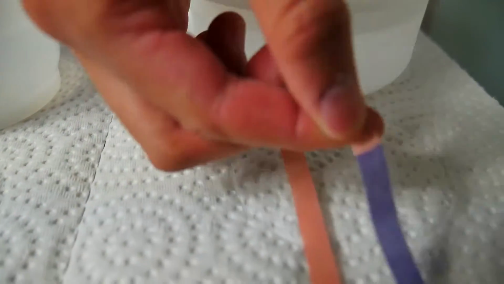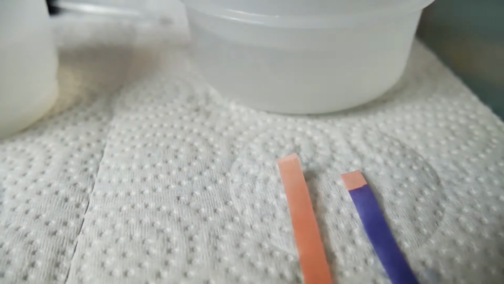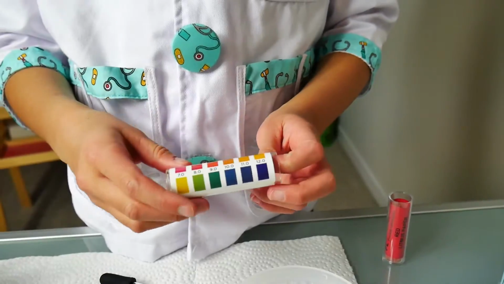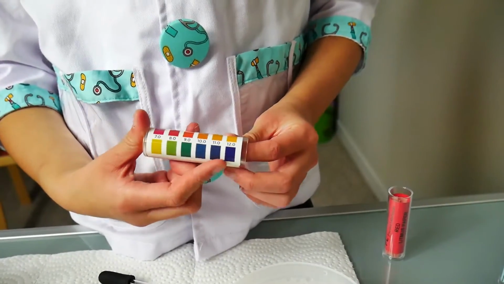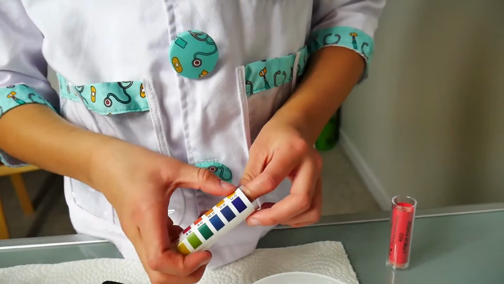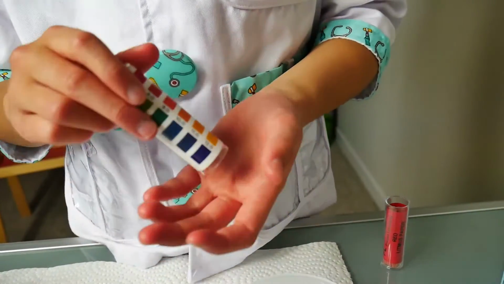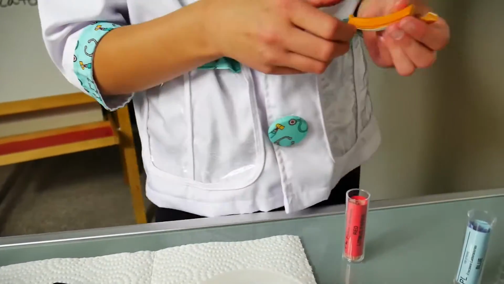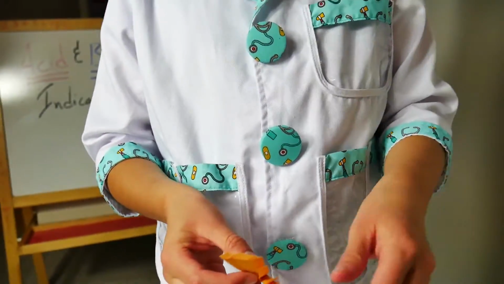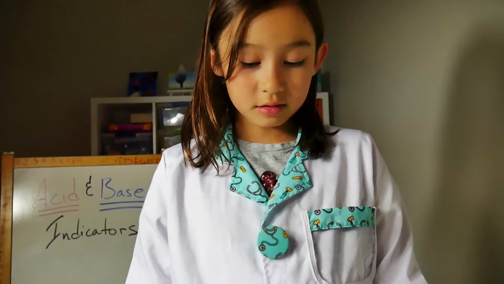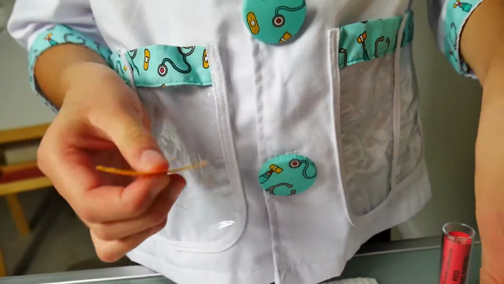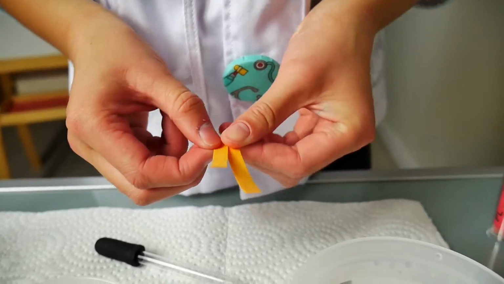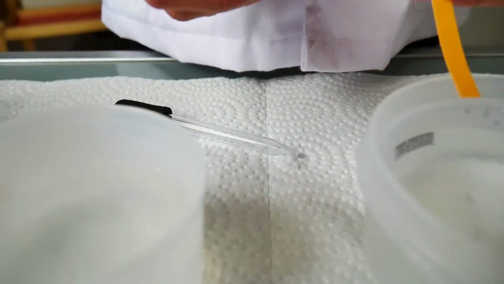Now we're going to use the multicolor ones. If it's below 7, then it's an acid, and if it's above 7, then it's a base. And if it's 7, it's neutral. So we're going to take 2 of these off, and then dip one in the vinegar and one in the base.